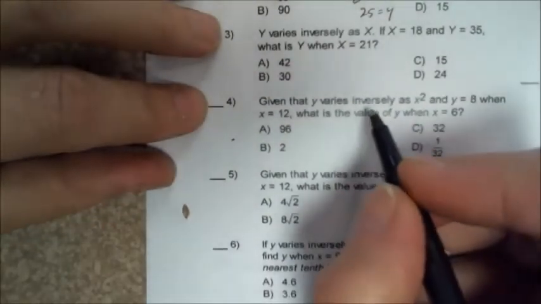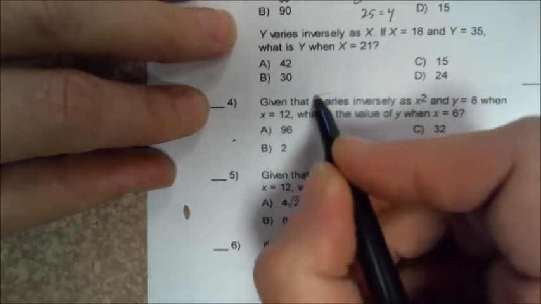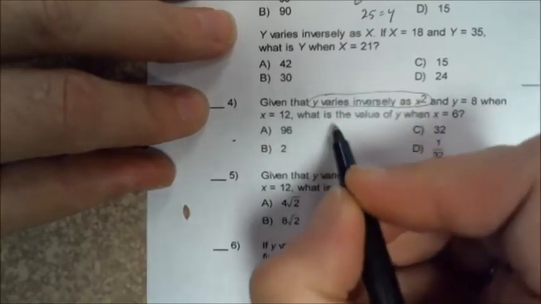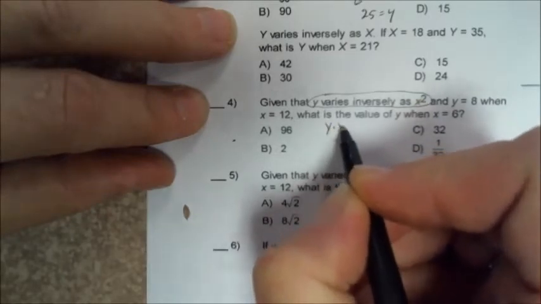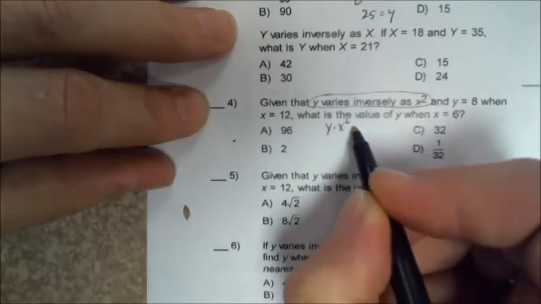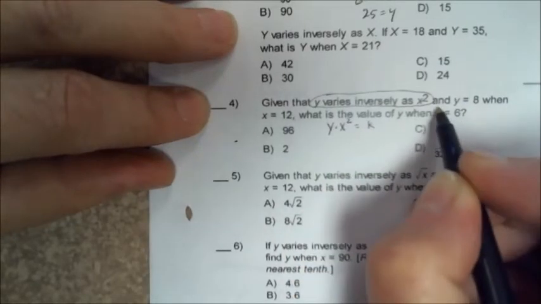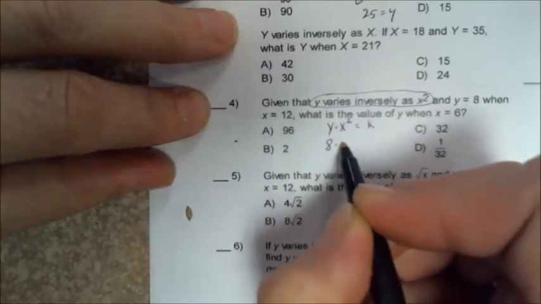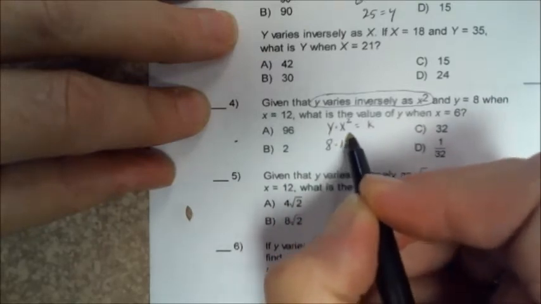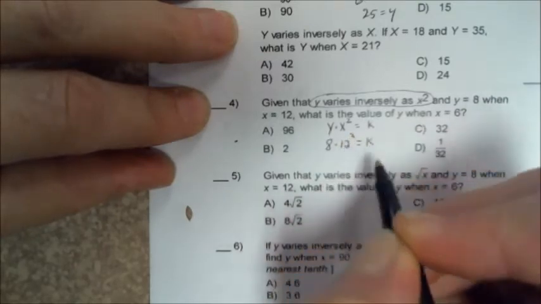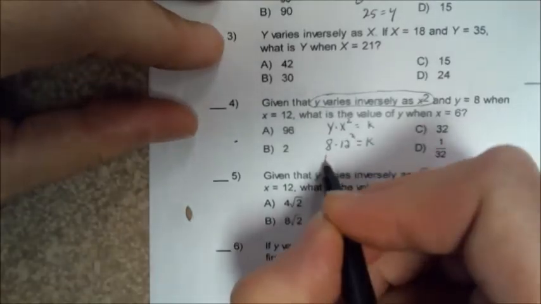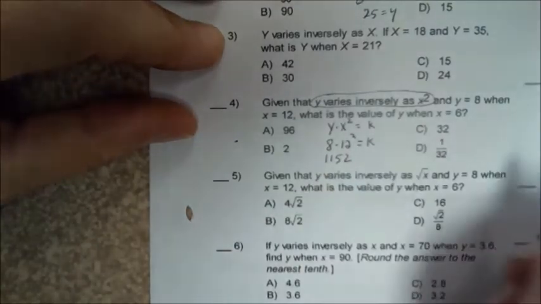Number 4, this one's a little bit different because this says y varies inversely as x squared, not just plain old x. So that means y times x squared is equal to some value of k. Well, y equals 8, x equals 12, so 8 times 12 squared is k. Well, let's see, 8 times 12 squared is 1152, says my calculator.